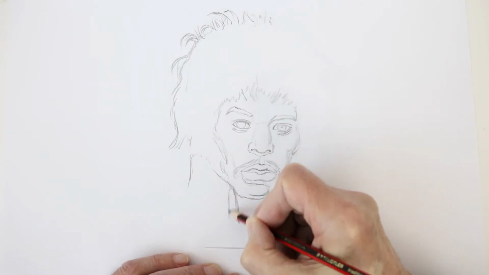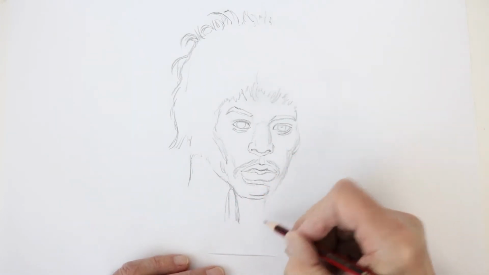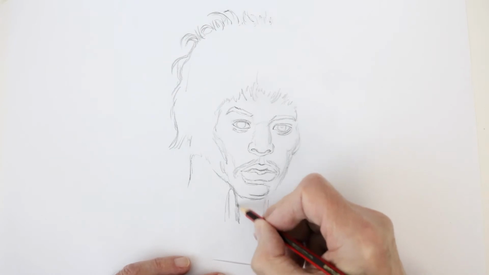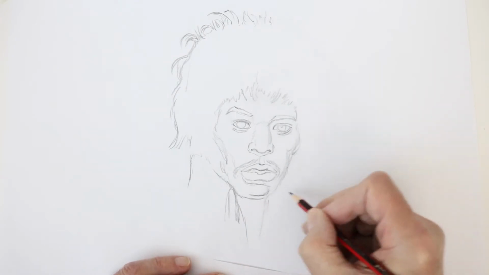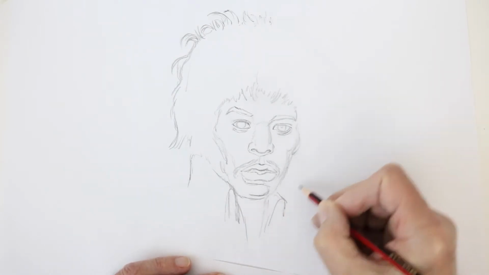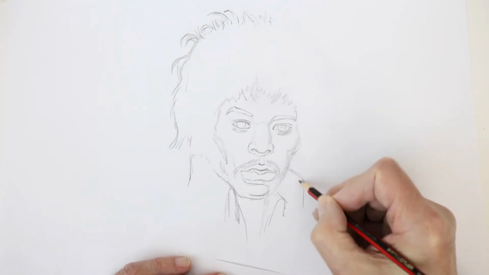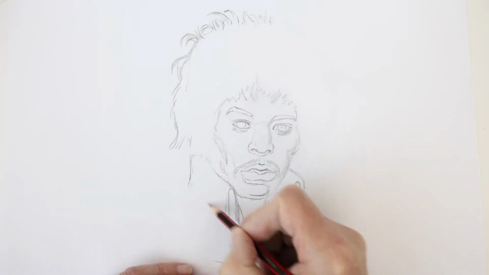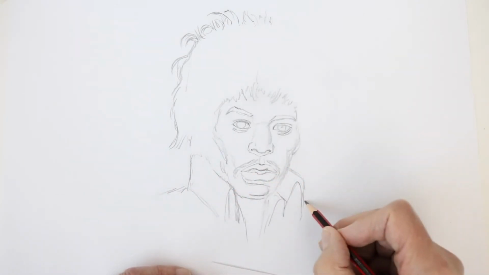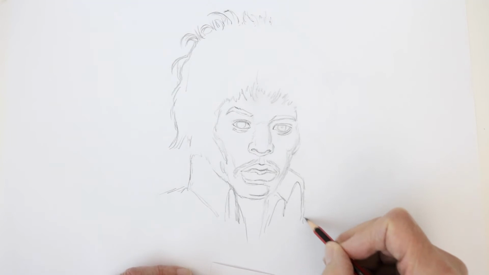And that high collar turns over like that. And the other one goes in here. He's got a shirt below it there. His other shirt collar comes in here, with the other high collar of the jacket coming in about there. Okay. And his shoulders appearing like that.